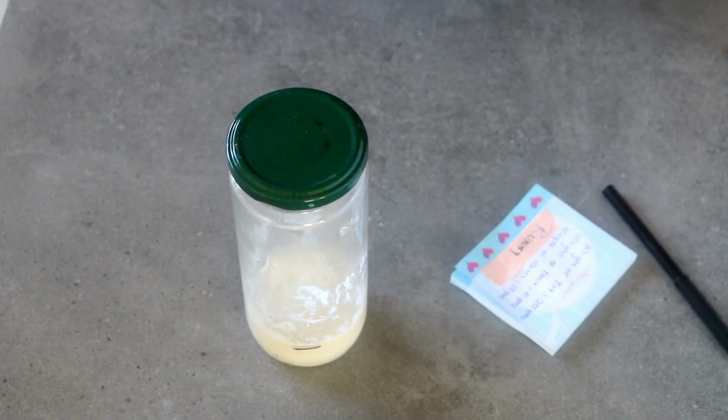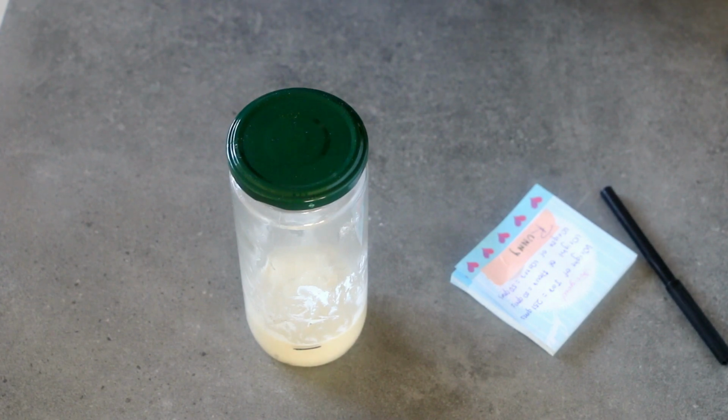Oh, and by the way, you have named your starter, right? I have named him Pebbles.